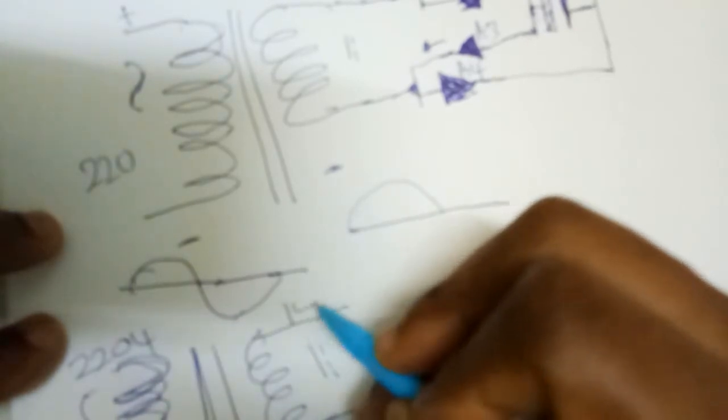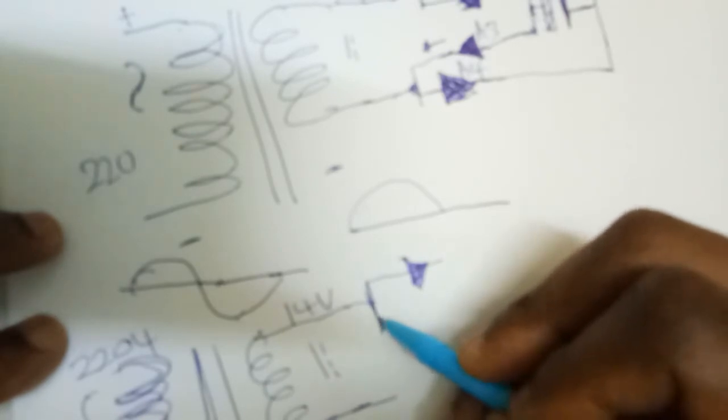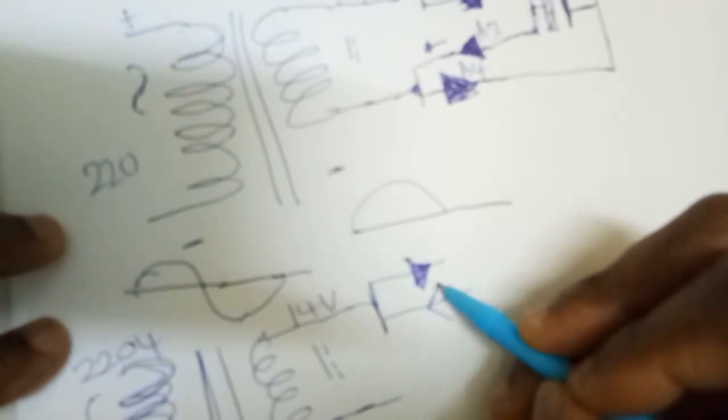This is AC. This is DC. 220 volts, 14 volts.